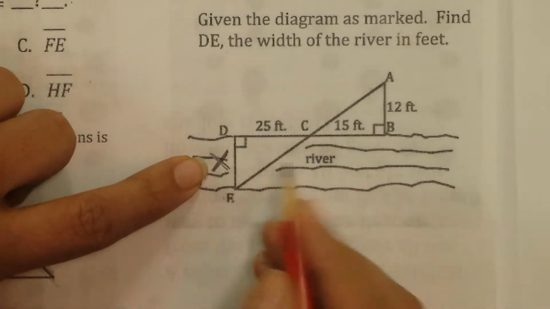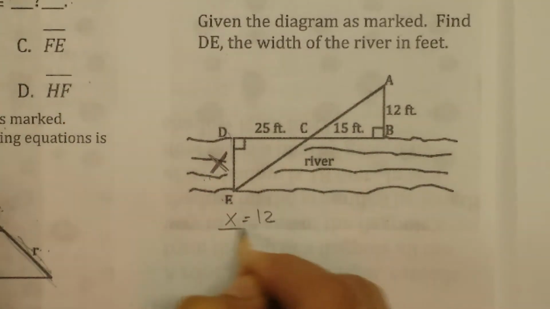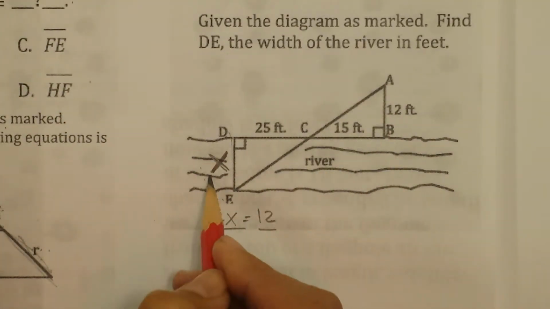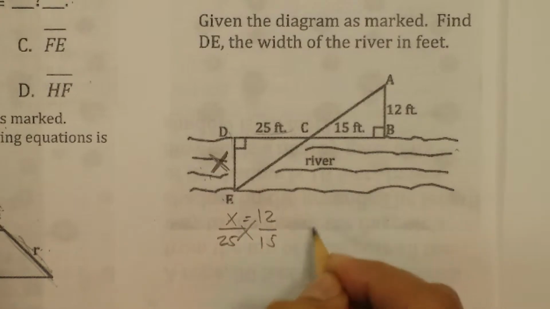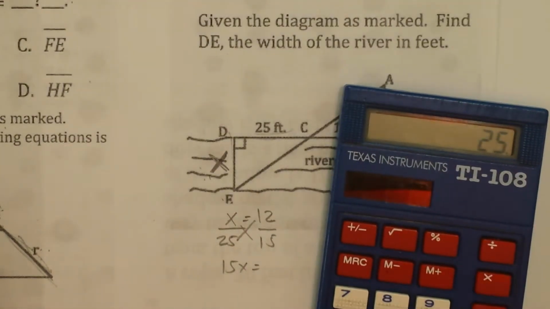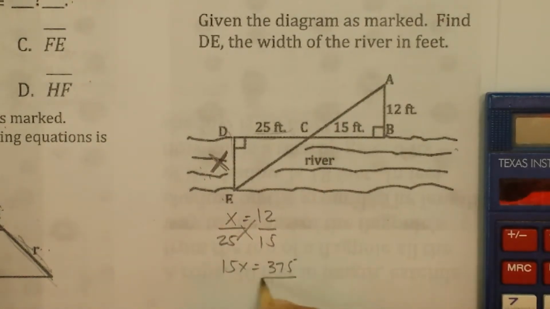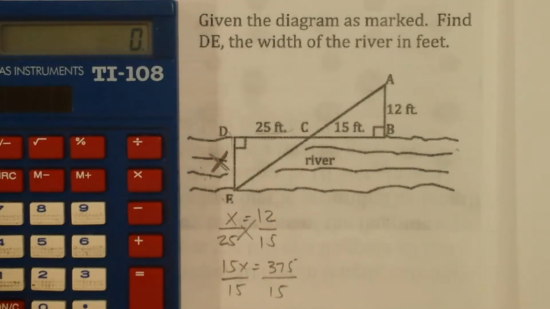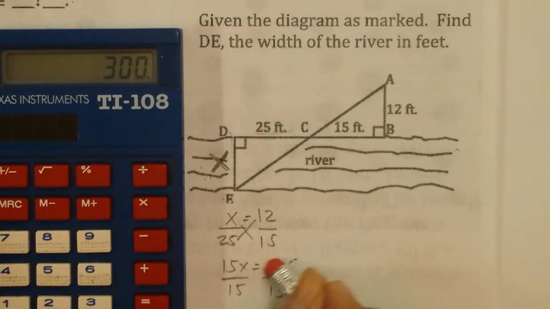So I'll do X goes with the same side on this side, 12, over. Now because I started on this triangle, I have to start on this triangle again, 25. And that goes with what side here? 15. Cross multiply and divide, so I get 15x equals, and 25 times 15 is 375. Divide by 15. Did I do times 15? I meant to do times 12. 25 times 12 is 300.